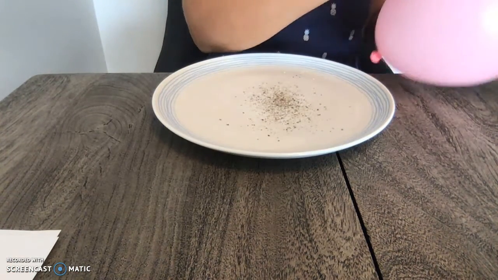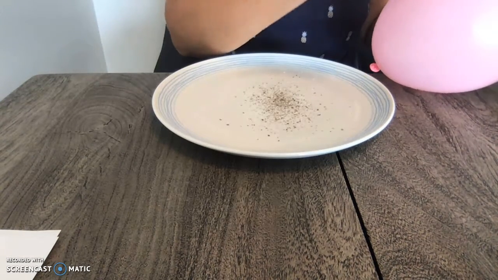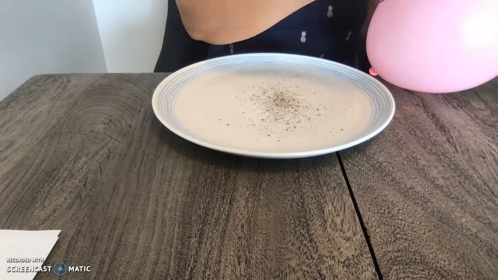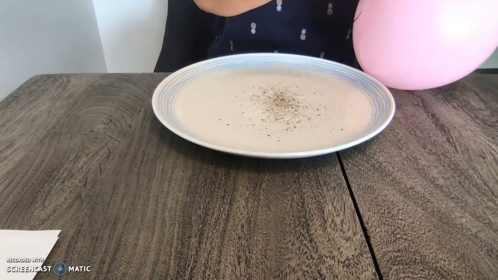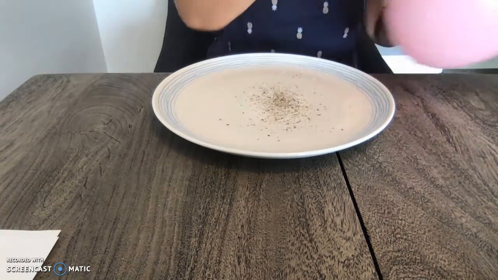I think that this balloon needs a face, though, so let's give it a little bit of a face here. And some eyebrows. And a nice hat, because it's summer.